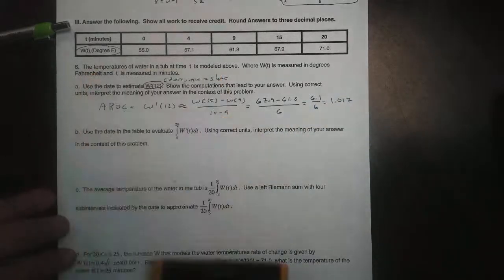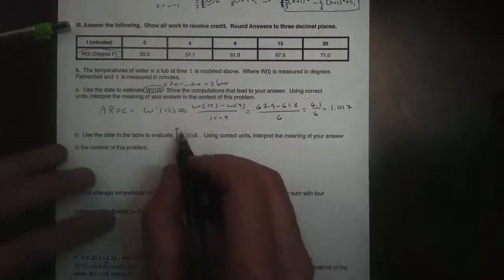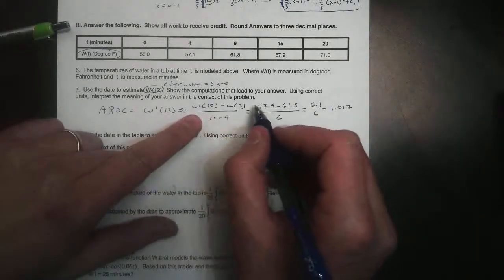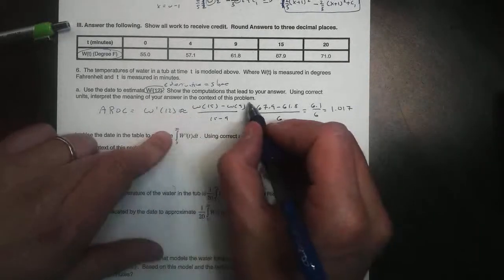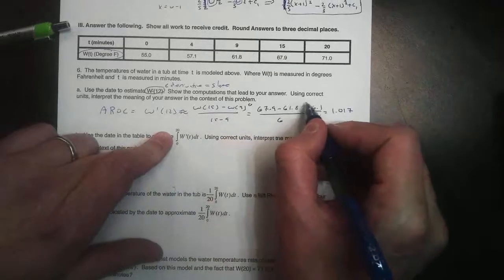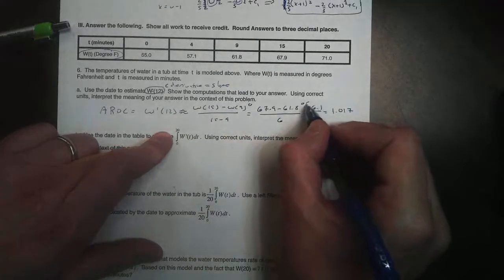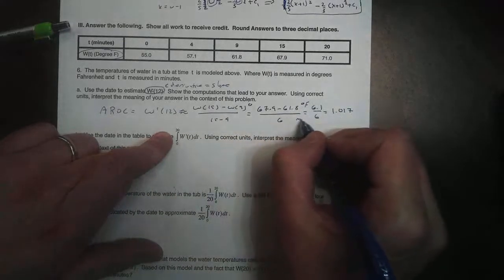So then it says, use correct units, interpret the meaning. Well, remember, look at the units. My top is being measured in degrees. My top is degrees Fahrenheit. This is in minutes.